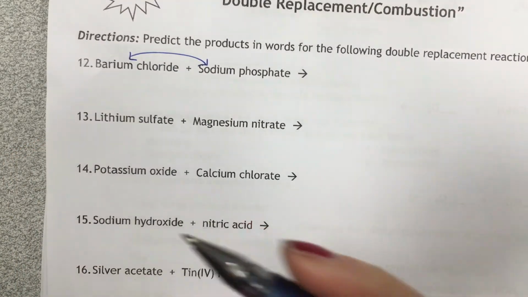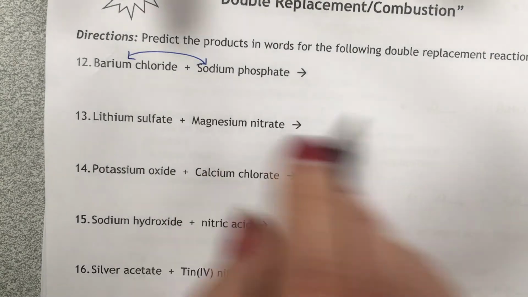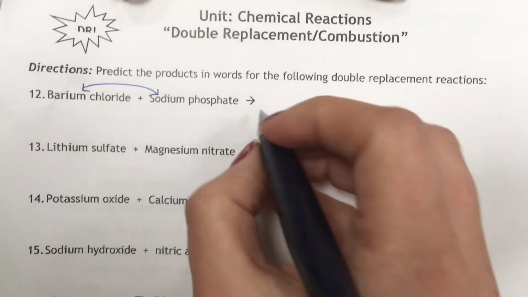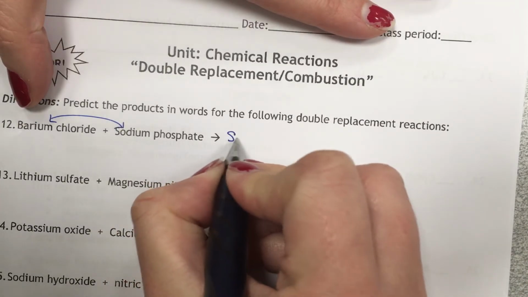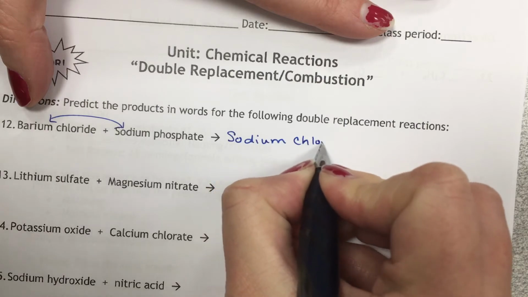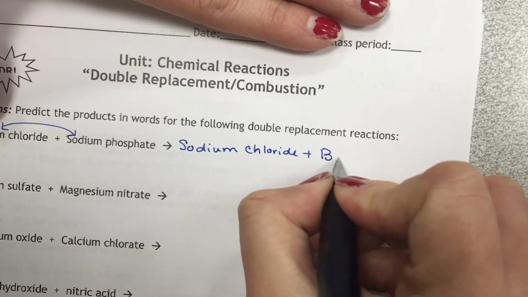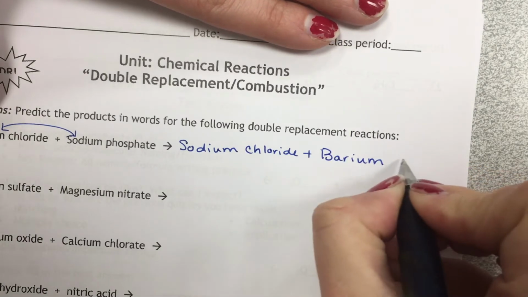So again, with the single replacement, we use activity series sheets. With double replacement, we just assume the reaction is going to occur. So then you would have sodium chloride plus barium phosphate.